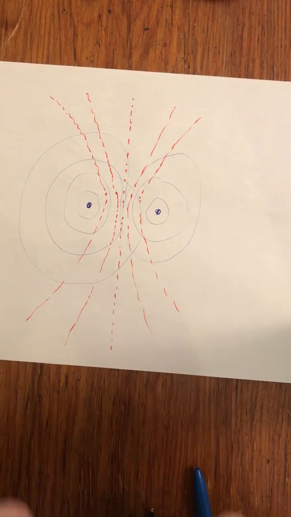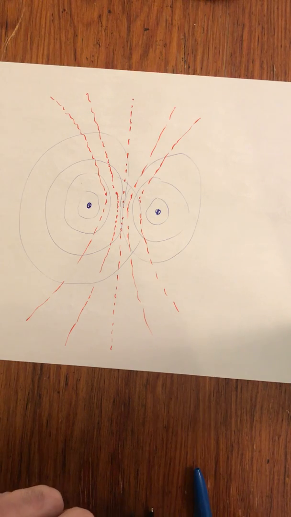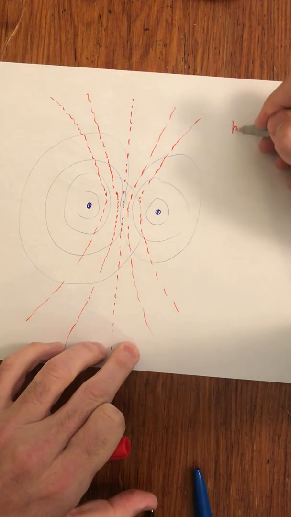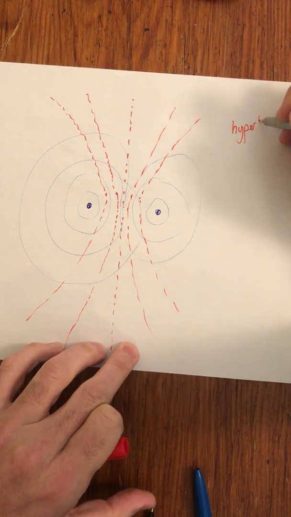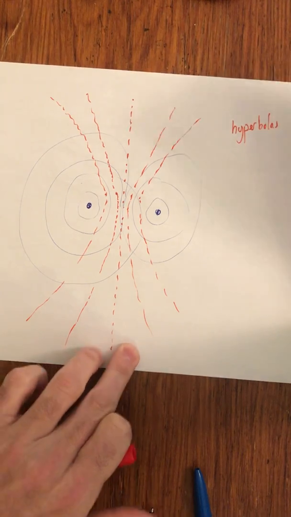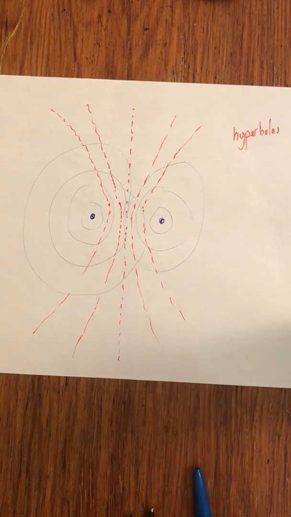Now you may be looking at this and thinking, I know what this is. And if you said that these are all hyperbolas, you're correct. Because what is a hyperbola?